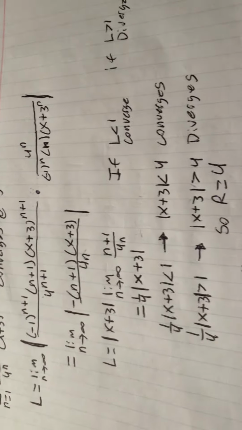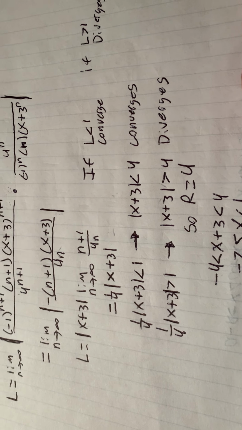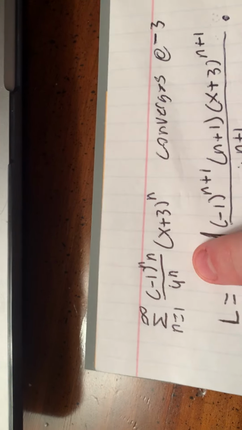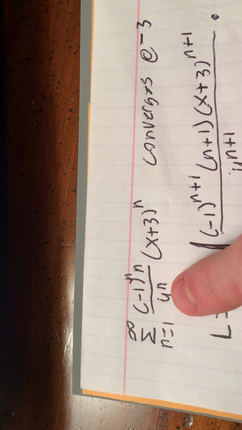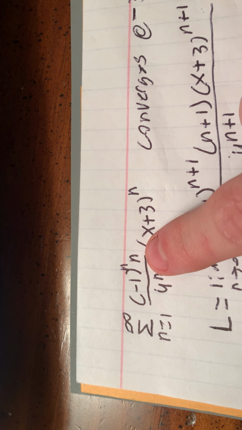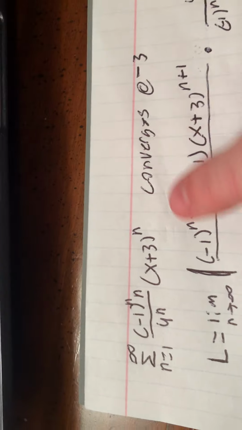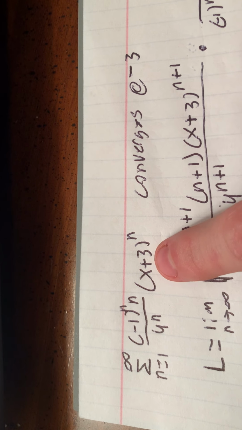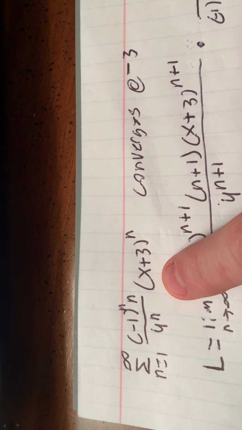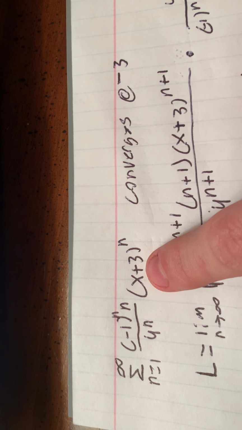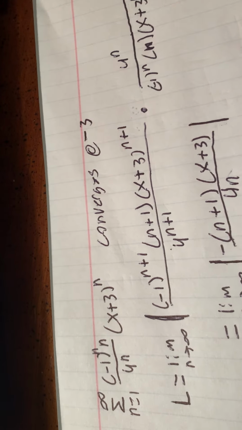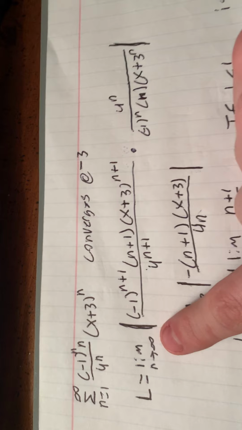Before I jump into the endpoints and interval of convergence, I'll save that towards the end. To start off, our problem is the summation of n equals 1 of (-1)^n times n over 4n times (x plus 3)^n, which is centered at -3. You can figure that out because if you know a is -3, you know that your x value is -3 to make the expression 0. Therefore, it converges at -3.